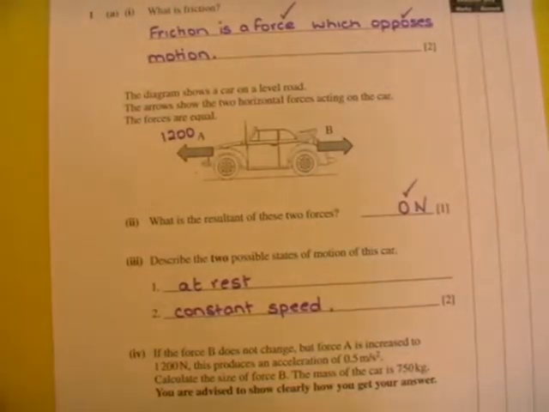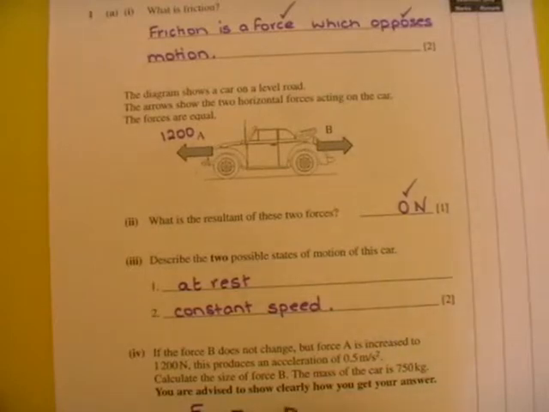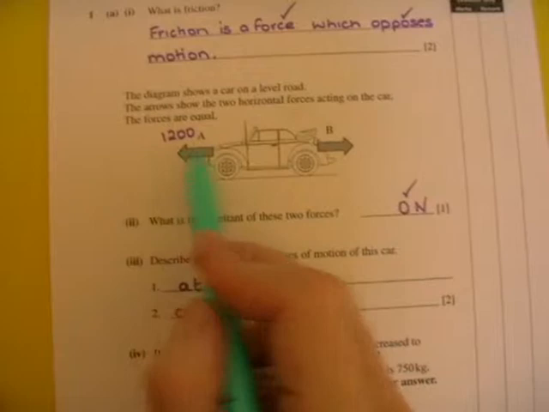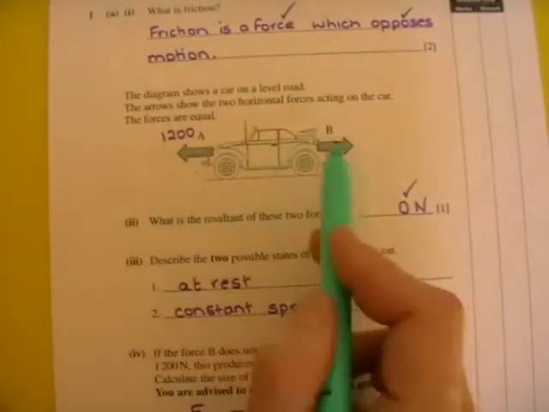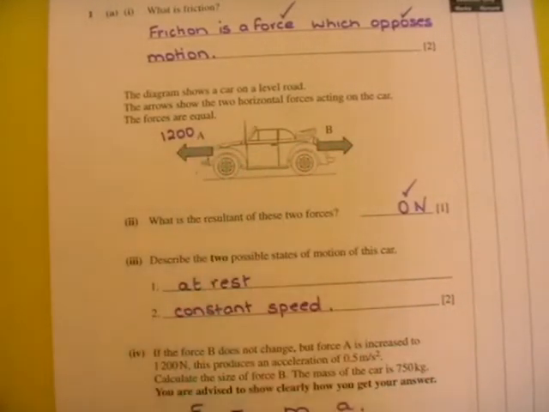So we have to use F equals ma here again. F is a resultant force. This one is bigger than this one, so we're going to take that away from that to get a resultant force. So it's 1200 minus the force of B, and that's equal to the mass of 750 times 0.5.